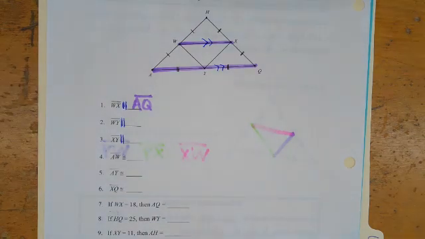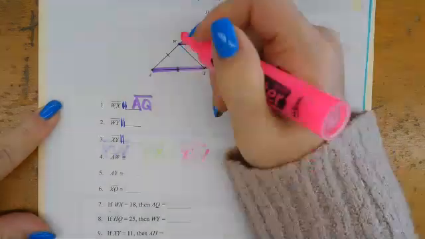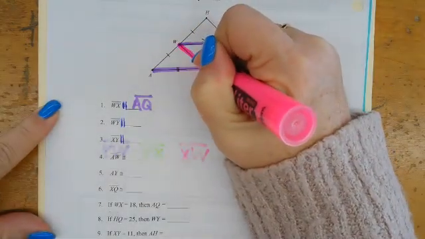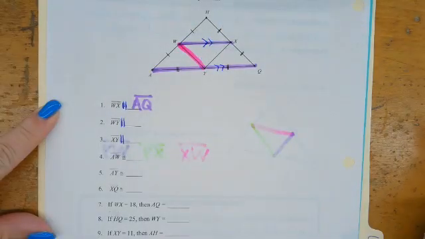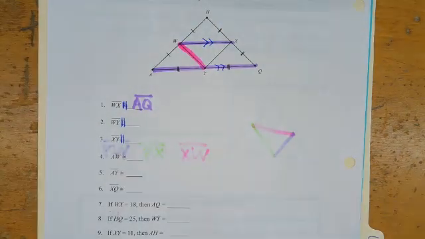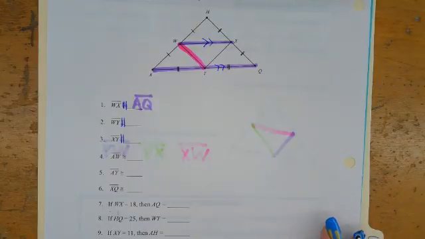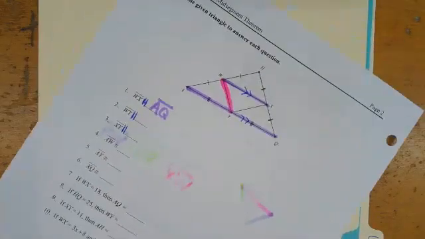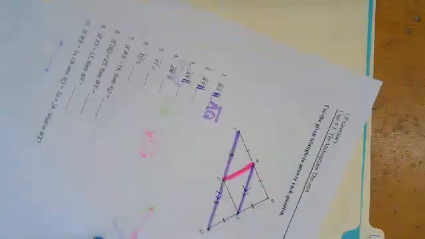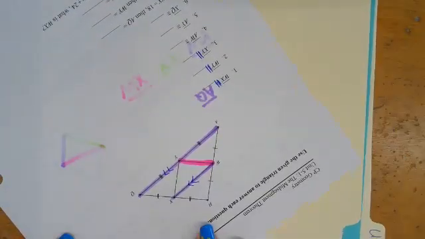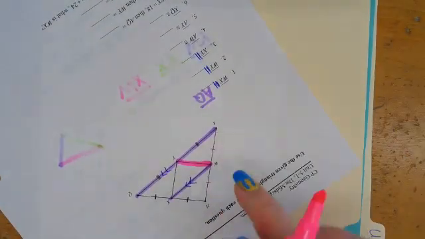All right, now it is telling me that WY is parallel to something. Sometimes you need to turn your triangle to see it. So this is my triangle.